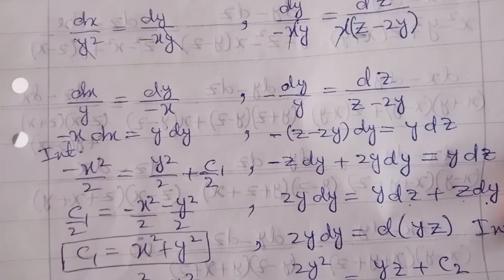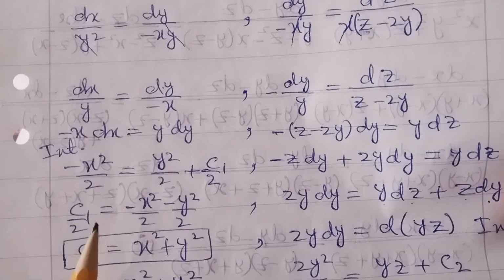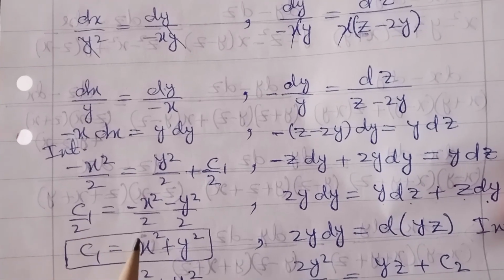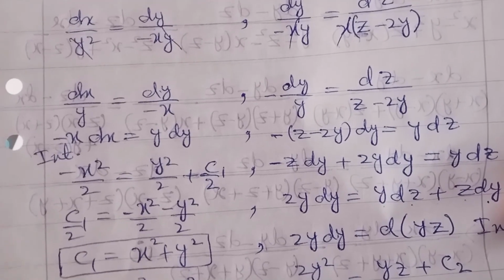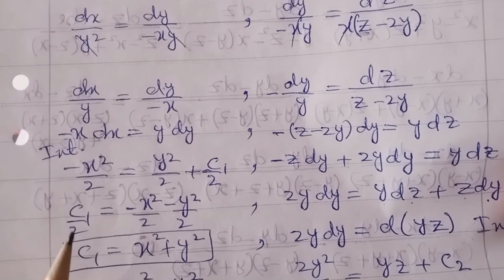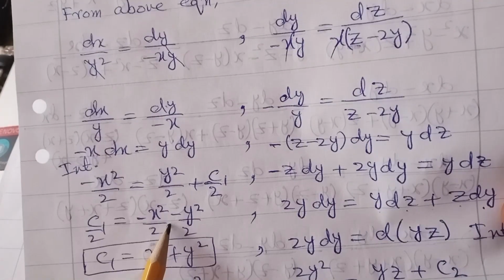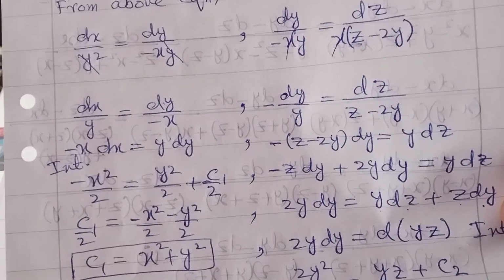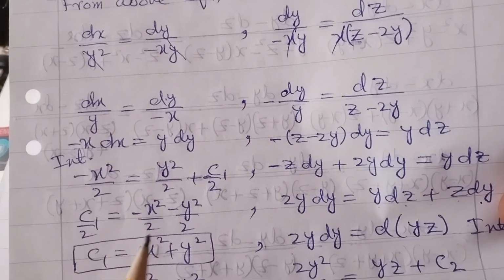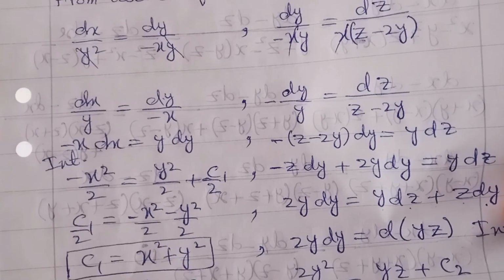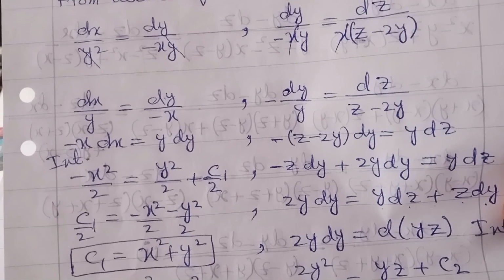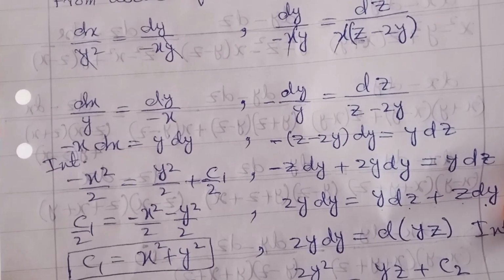Now from this equation we can obtain the value of c1, so that c1 upon 2 would be written as x square upon 2 plus y square upon 2, so that c1 is equal to x square plus y square, and u is equal to x square plus y square.